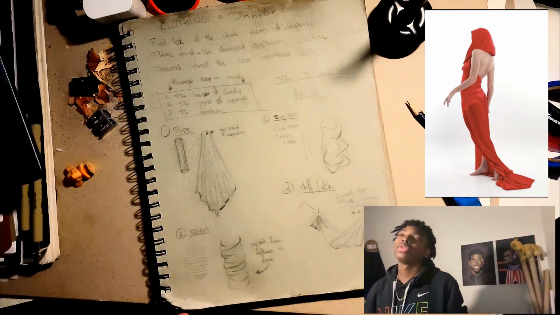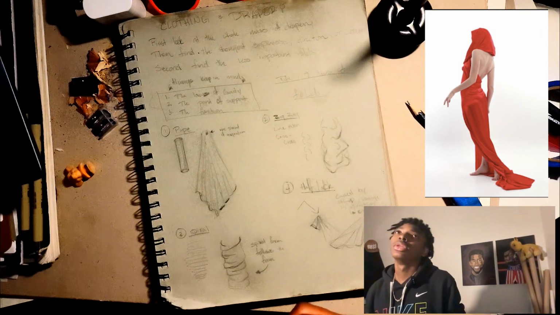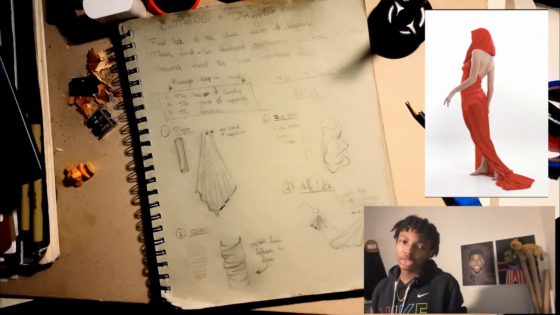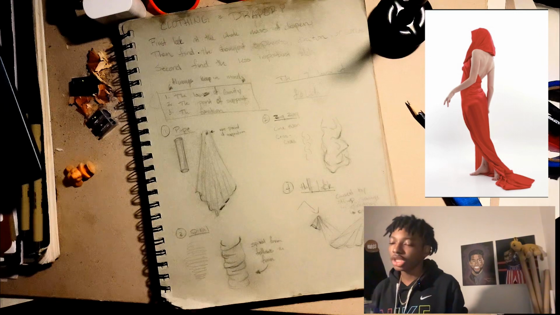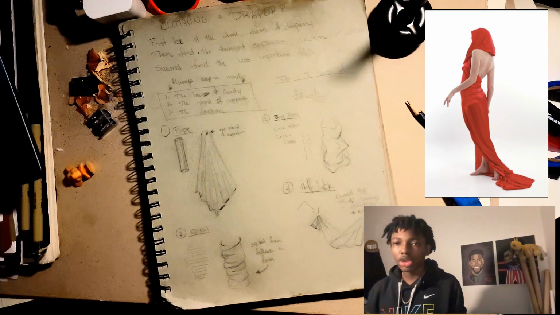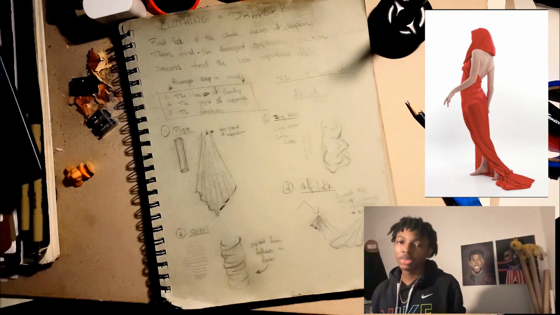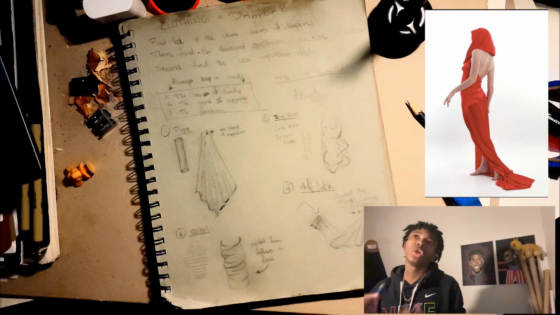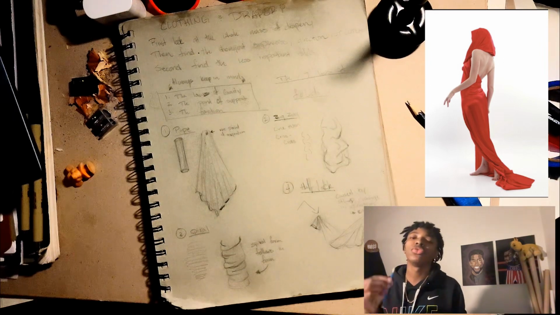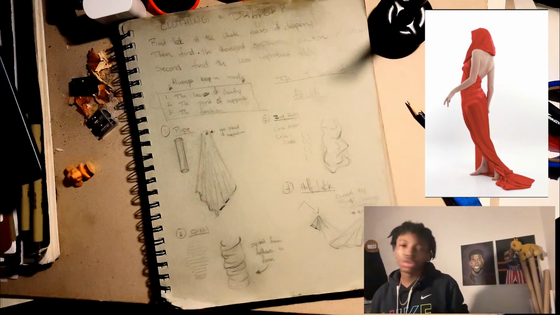The hardest part about drapery is visual representation, so visual communication. When you're looking at reference for drapery, it's a little bit easier because it's right there. What I tend to do is just pick out the folds. You're not going to draw all the folds.